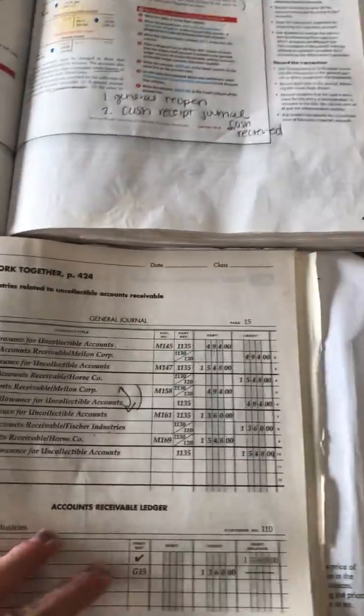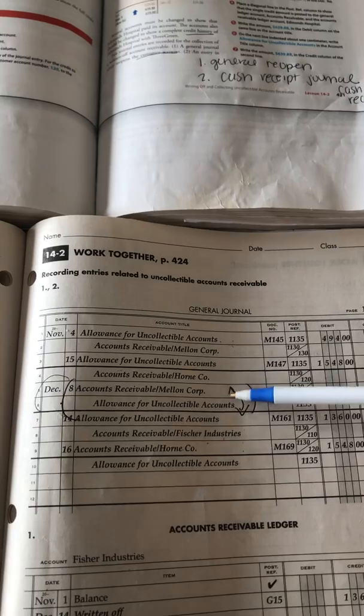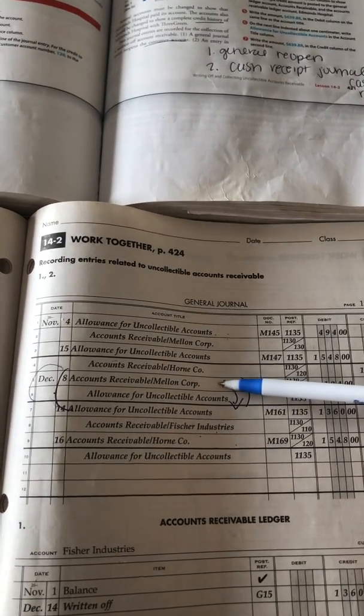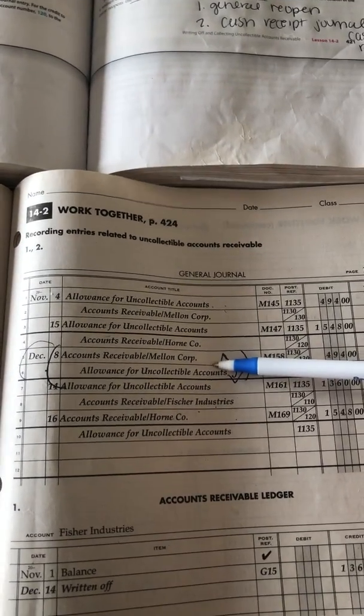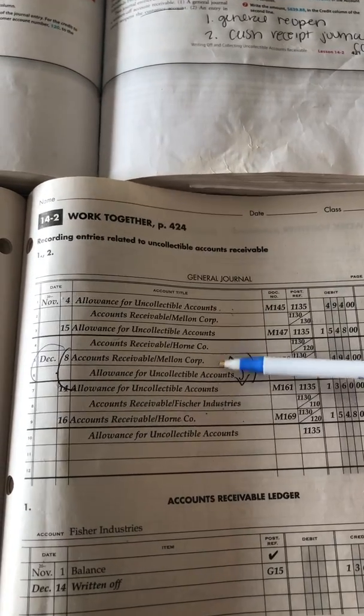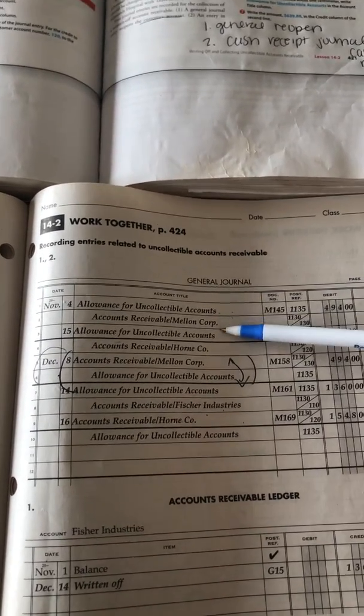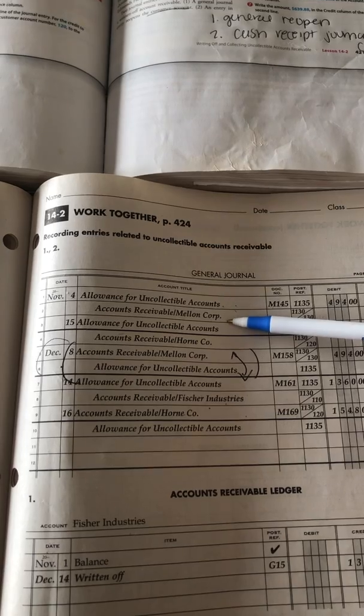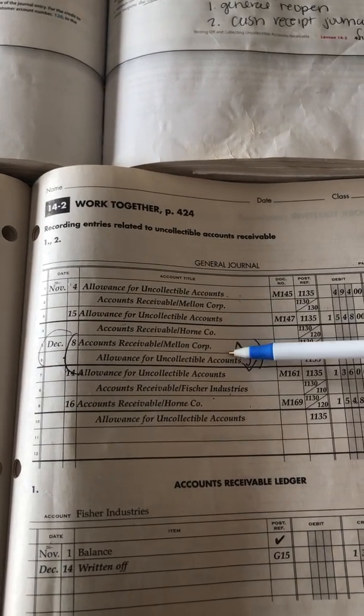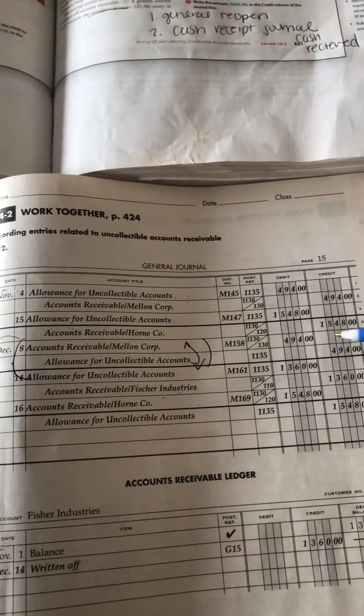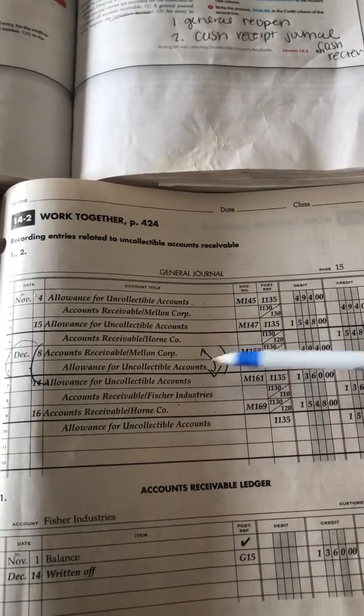And when you reopen an account, it's the opposite entry of what you do for writing it off. So now we learned what we did when we wrote accounts off. Now we're just going to do the exact opposite, right? So we debit our accounts receivable. We wrote it first, right? So we flip it. Right here, this is the transaction that we closed, and now they paid us. So we flip those. Debit our accounts receivable for $494 and credit our uncollectible for $494.